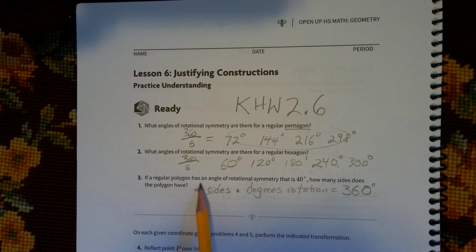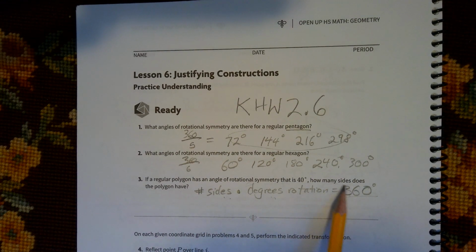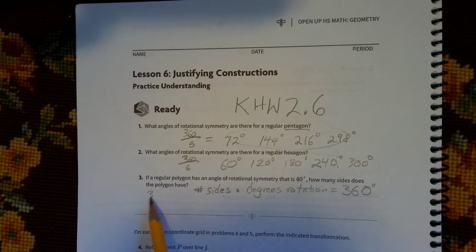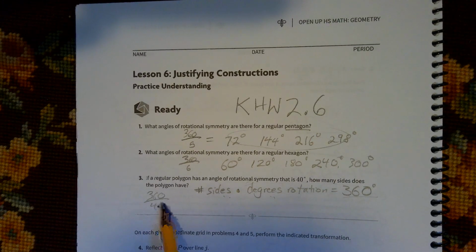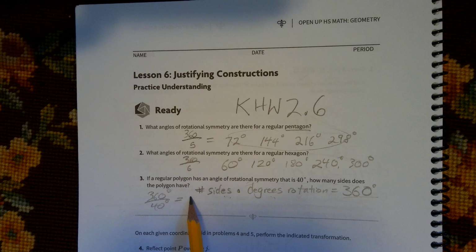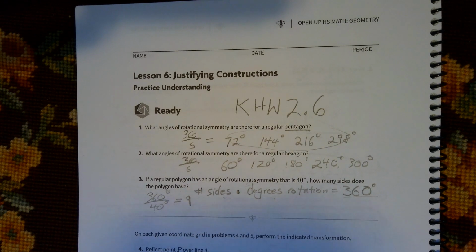If a regular polygon has an angle of rotational symmetry of 40 degrees, how many sides does the polygon have? Well, now you take the 360 divided by the 40 degrees. 9 sides. A nonagon.